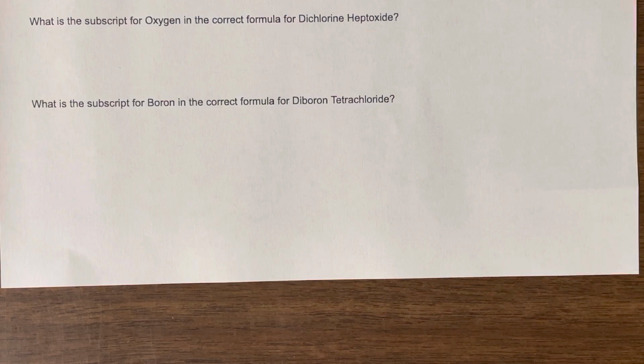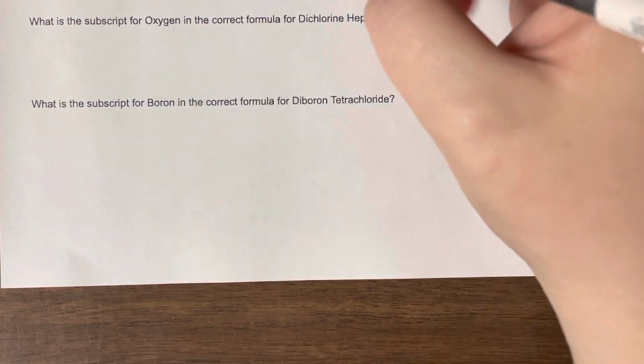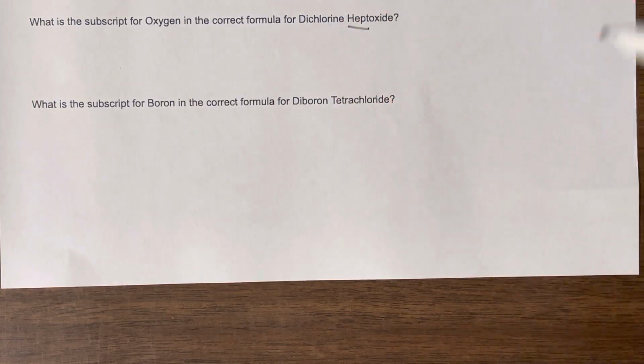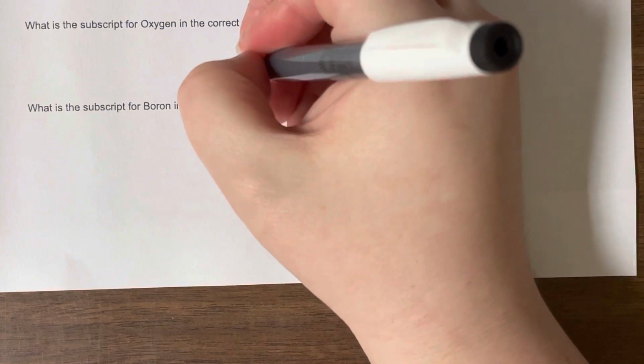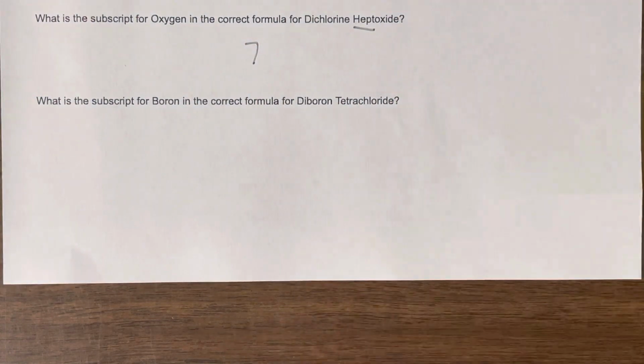What is the subscript for oxygen and the correct formula of dichlorine heptoxide? So I see that I have prefixes here, which means I don't need to do math. I just need to reference the prefix that is attached to oxygen to figure out what the subscript is. So my prefix for oxygen is going to be hept, which is hepta. So that is going to be the prefix for 7. So that means that my subscript for oxygen would be 7.